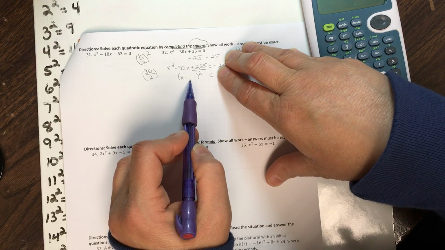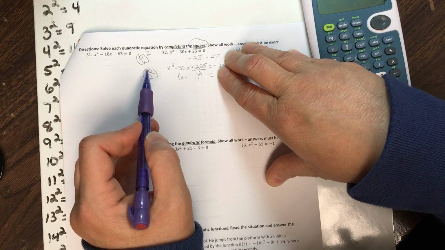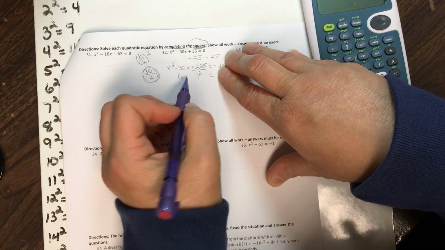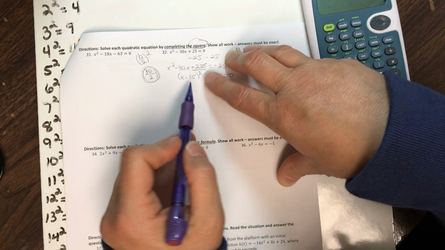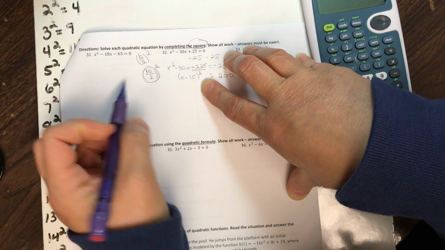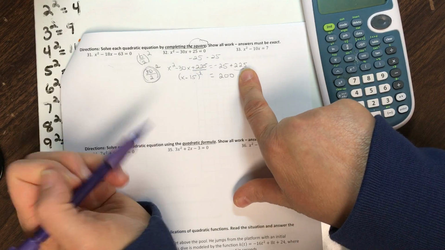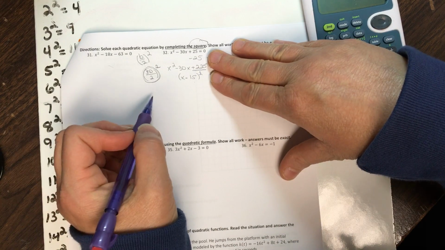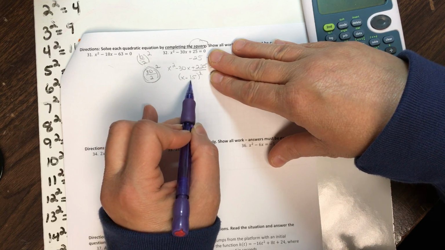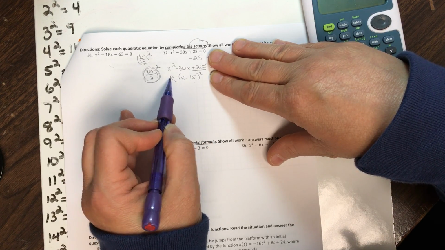Now, to find out this number, I need to figure out what I did here. So 30 divided by 2 was 15. This is the piece that I put inside my parentheses, because when we came back and we squared it, it became 225. So I know that if I write it out, I'll have x minus 15 times x minus 15, and it'll get me right back to here.